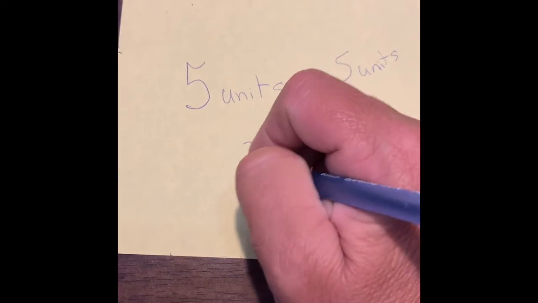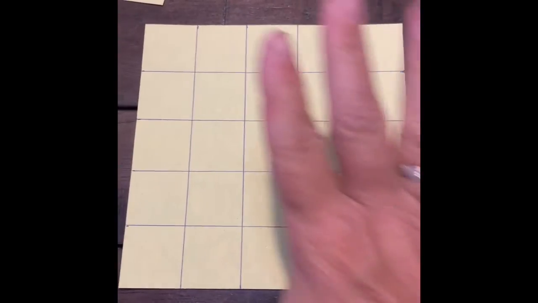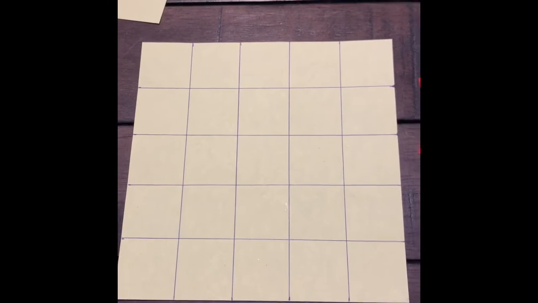Okay, that's this side. So now I'm going to do this side. 1, 2, 3, 4, 5. Another 5 units. So I have 5 times 5. Well, I know that 5 times 5 is 25. And these are square units. Okay, by multiplying 5 times 5, we've decided that there are 25 squares inside.